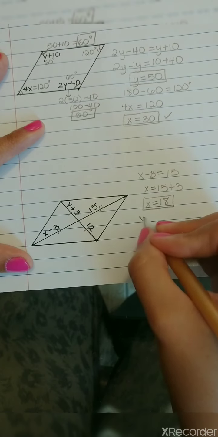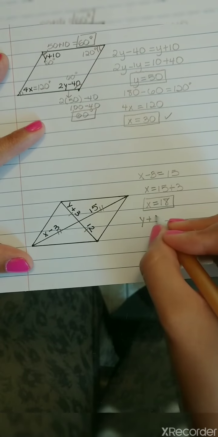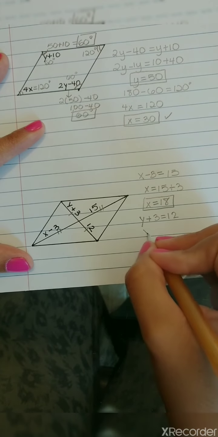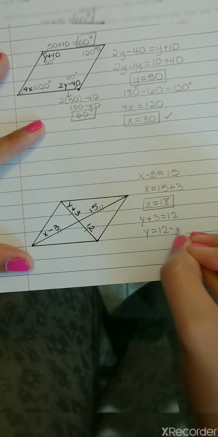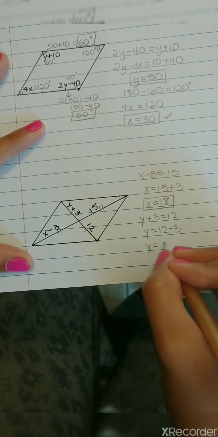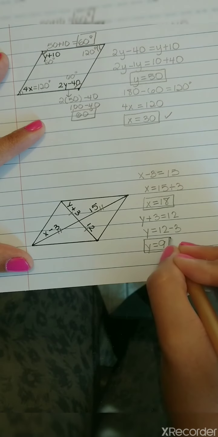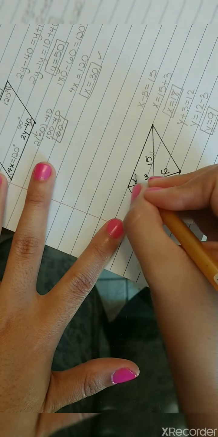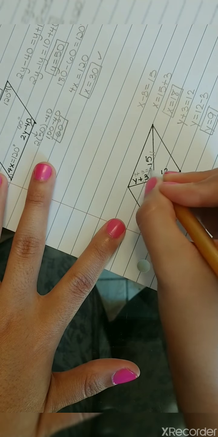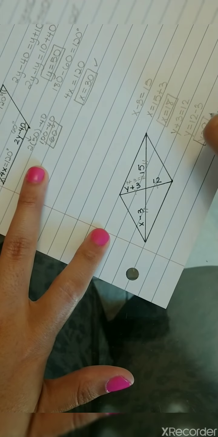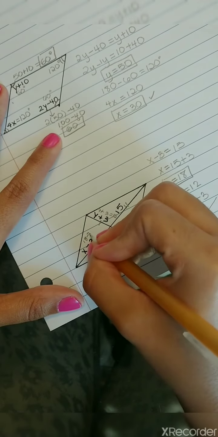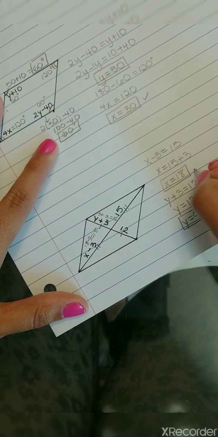For the y, I'm going to repeat the process except that it's now equal to 12. y plus 3 equals 12. So y equals 12 minus 3, or y equals 9. If I substitute into my expressions, y would be 9 plus 3, which equals 12. That is correct. And x equals 18, so 18 minus 3 equals 15. That is also correct.